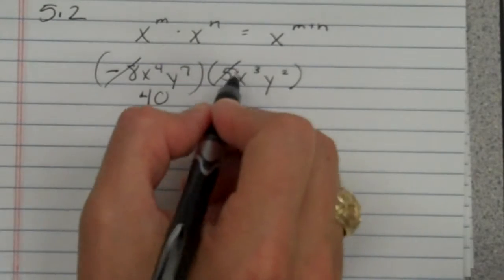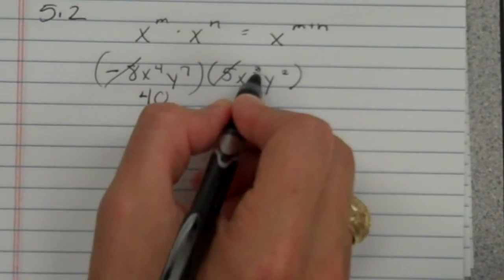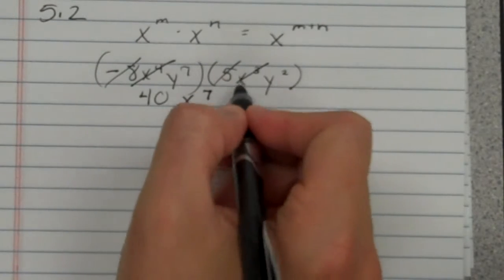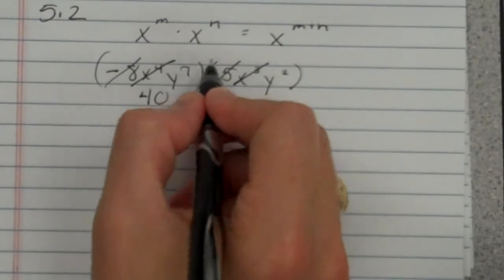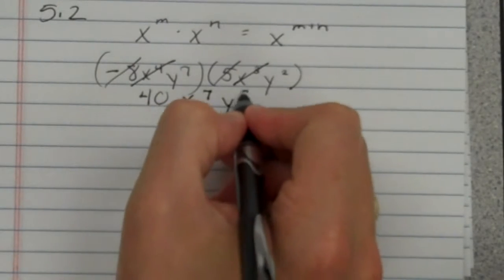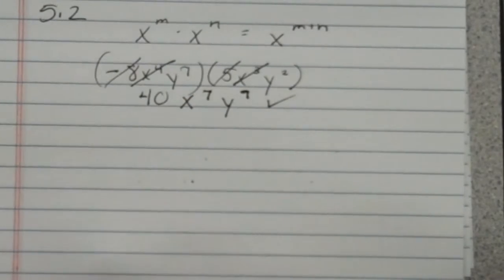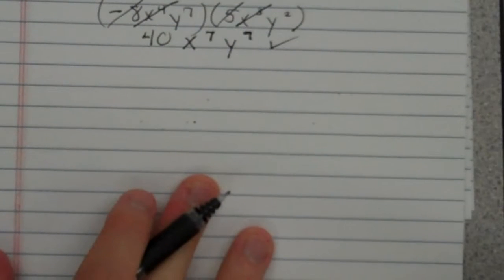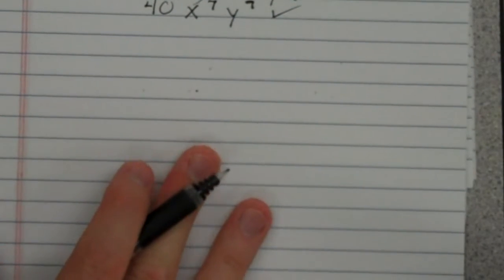If I'm multiplying these, what do I do to the exponents? I add them. So that would be x to the 7th. And then y, I'm multiplying these, so what do I do to the exponents? I add them, so that's y to the 9th. Done.